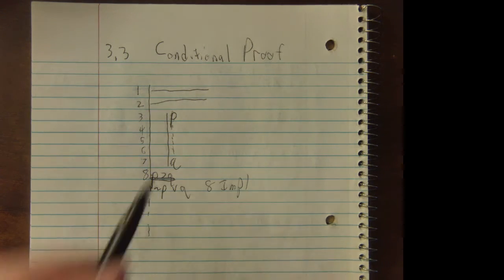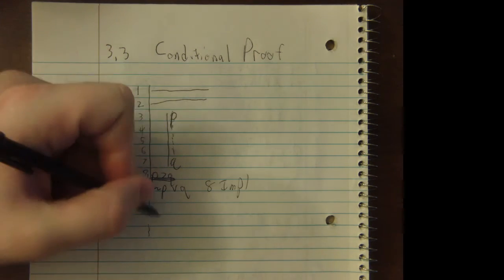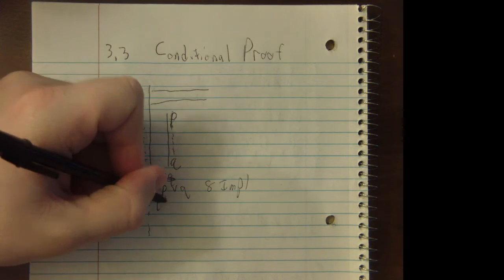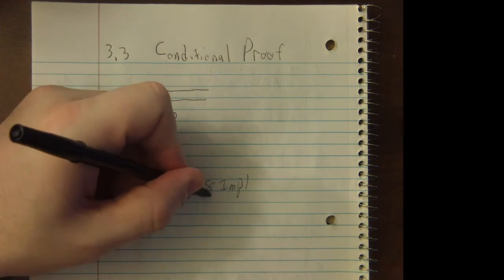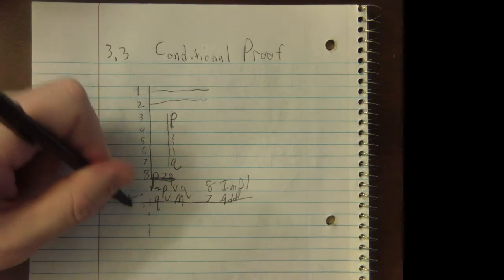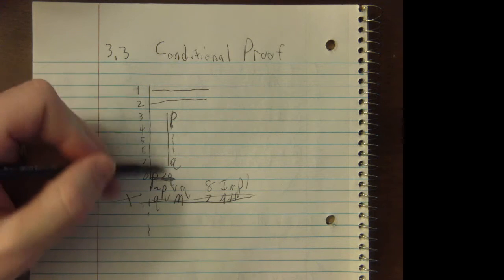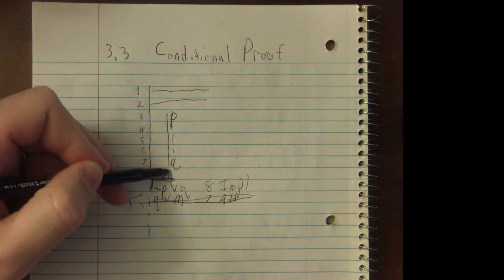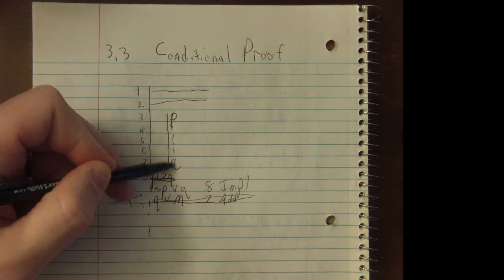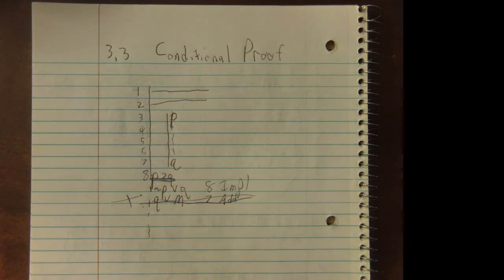But what I can't do is something like Q or M by line 7 addition. No, no, no, can't do it. That's why we indent and then we line it off when we've crossed off our assumption. This is an assumption. These are all things that are based on an assumption.